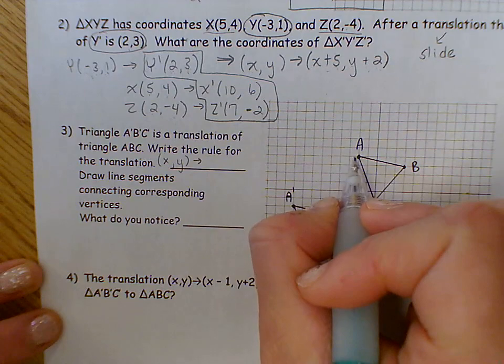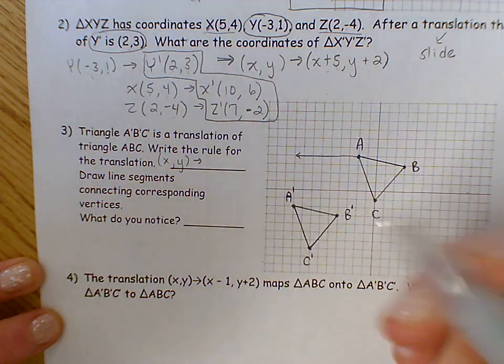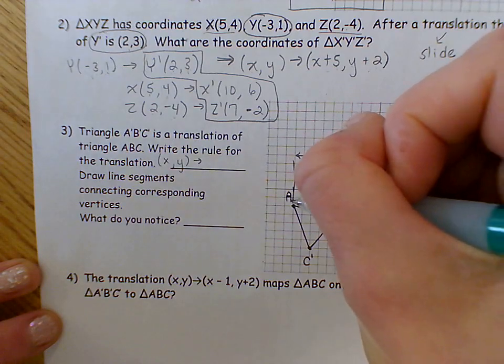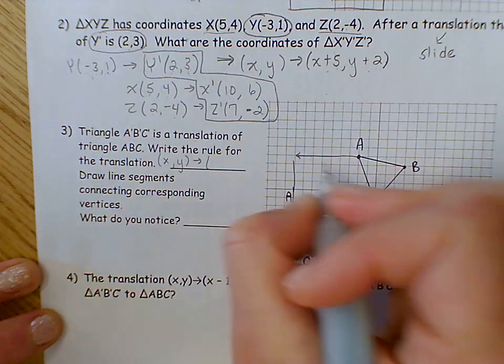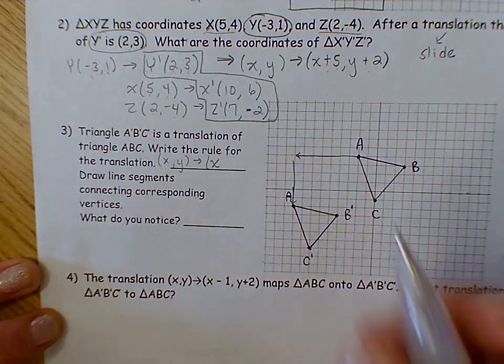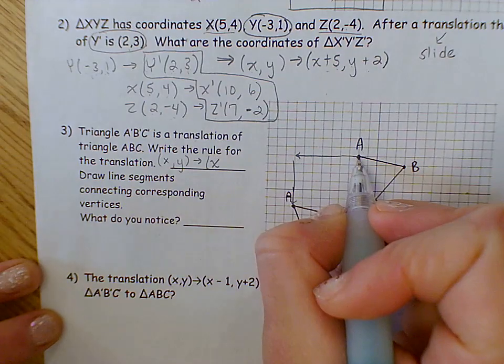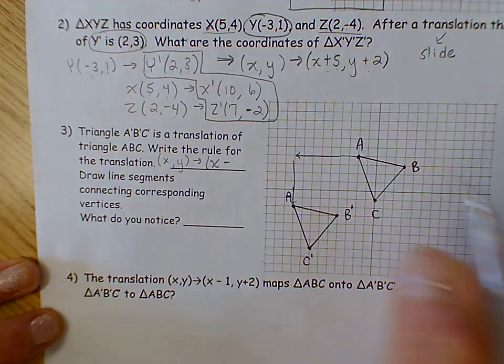So like if you notice, I have to go left so many, and then I have to go down so many. Okay, that actually is going to tell you your rule. So the left and right part, remember, is the x part. So we're going to put an x, and then we have to go back, which means we go left. So that means we're subtracting something from x, and then we just count.